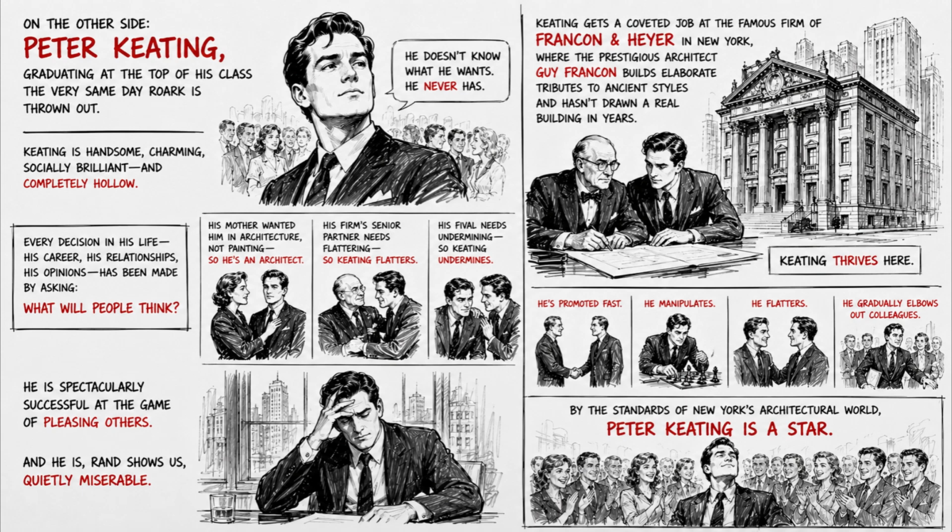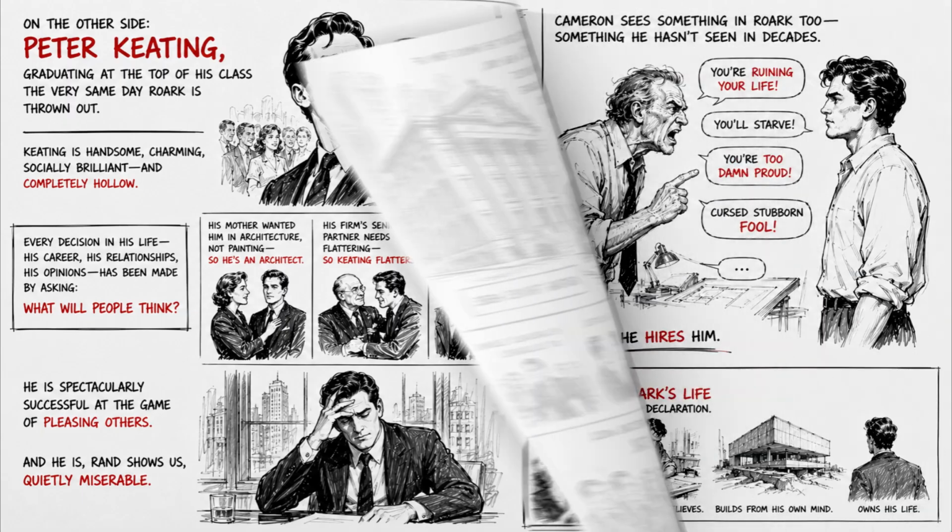Keating gets a coveted job at the famous firm of Francon and Hire in New York, where the prestigious architect Guy Francon builds elaborate tributes to ancient styles and hasn't drawn a real building in years. Keating thrives here. He's promoted fast. He manipulates, he flatters, he gradually elbows out colleagues. By the standards of New York's architectural world, Peter Keating is a star.